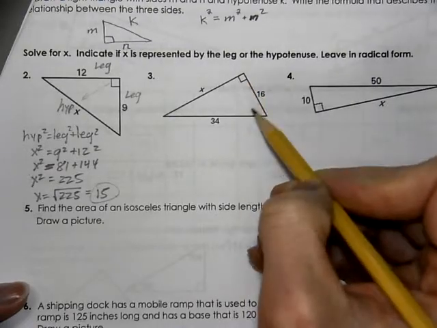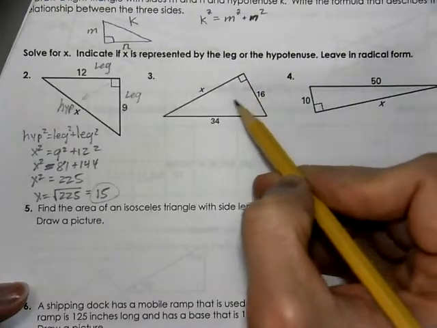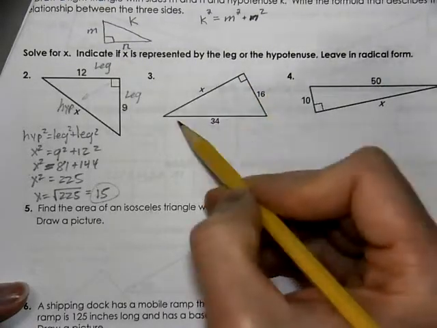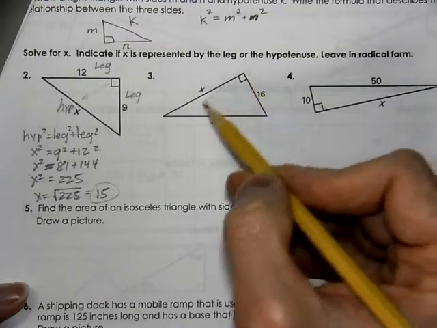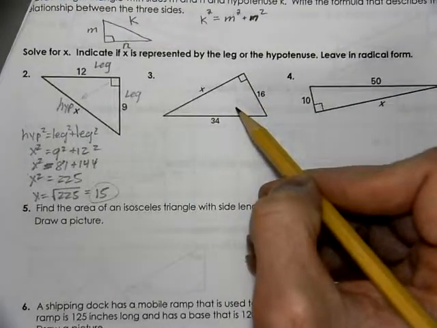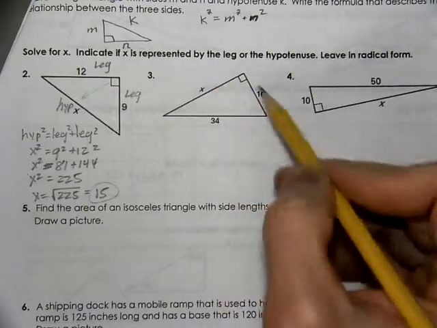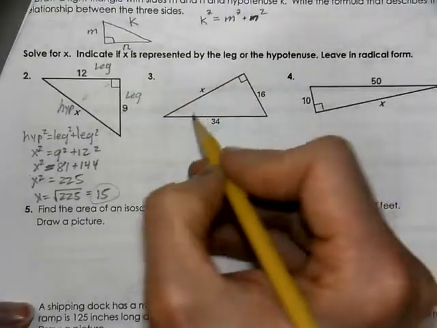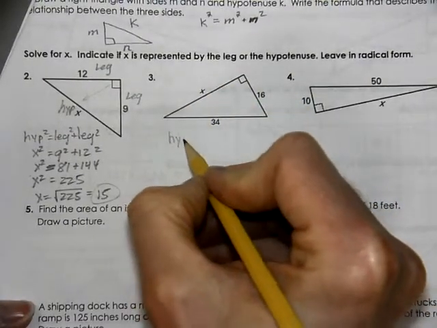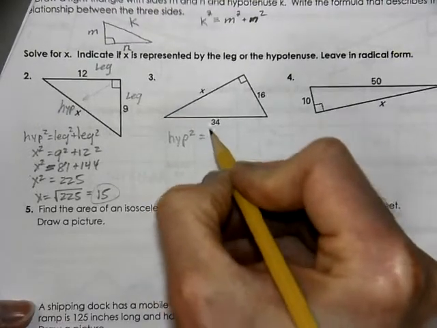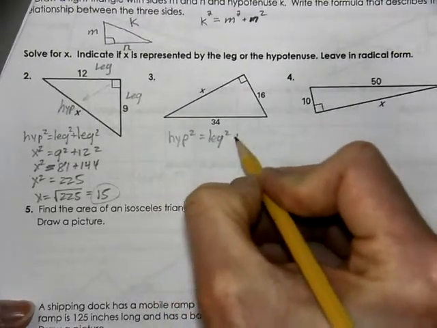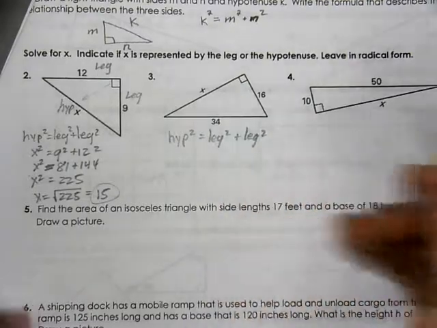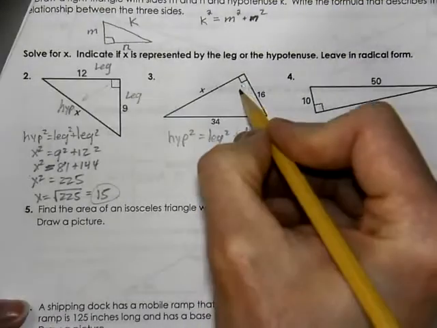In our situation here, the short leg times 2 is not what the hypotenuse is, so we know this is not a 30, 60, 90. Don't just assume it and do the rules for 30, 60, 90. So we have to use the Pythagorean theorem.